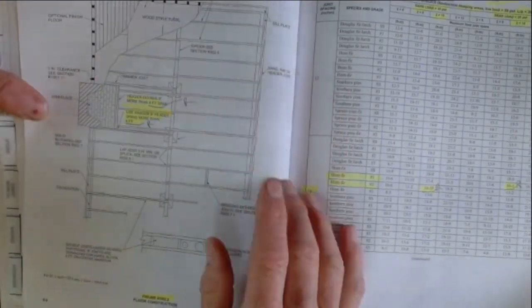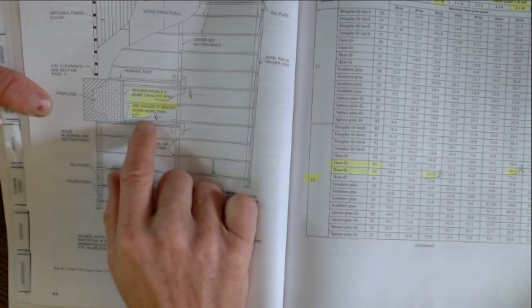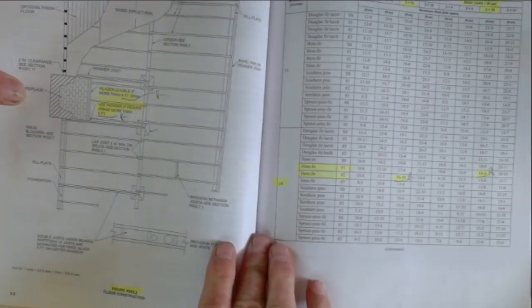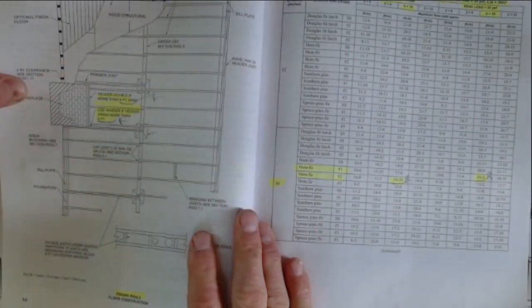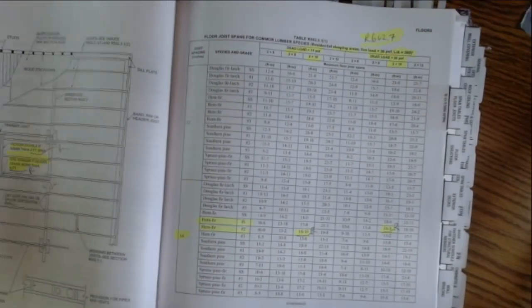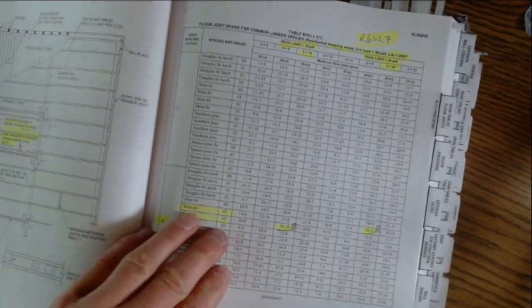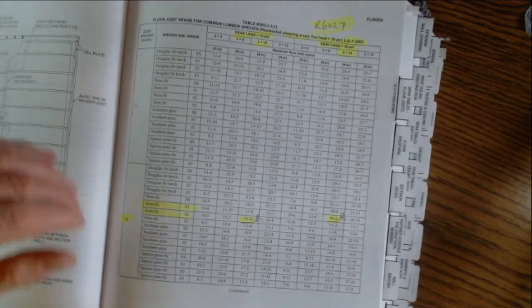Know this: if you're more than 4 feet, you have to have a double header. More than 6 feet, you have to have hangers on your girders, your headers. Just know that these floor joist tables exist. Let's go through one really quick.